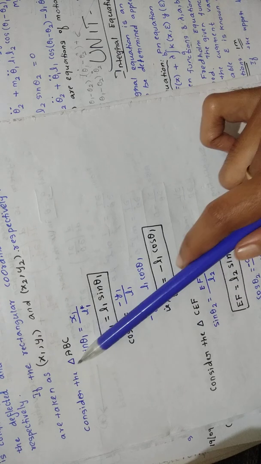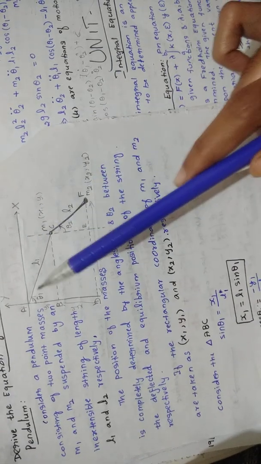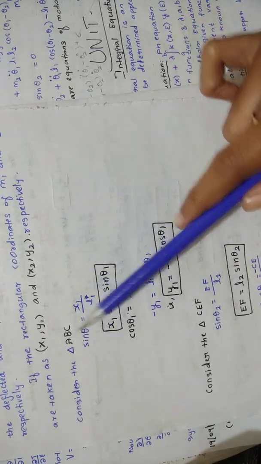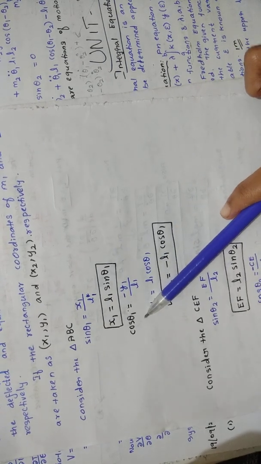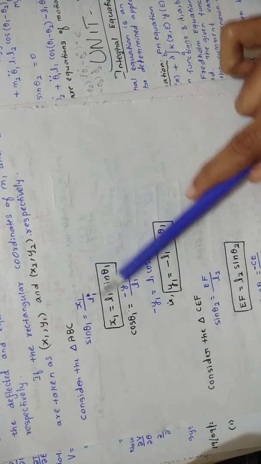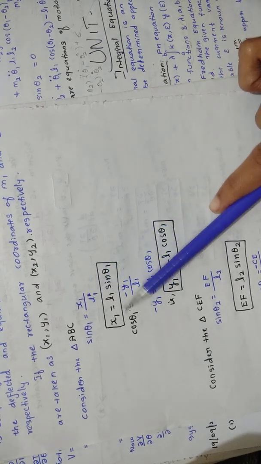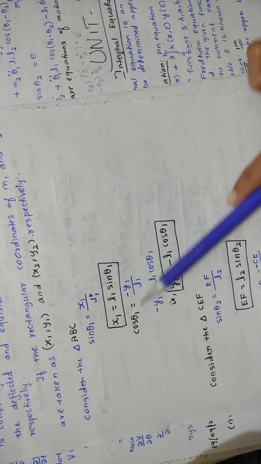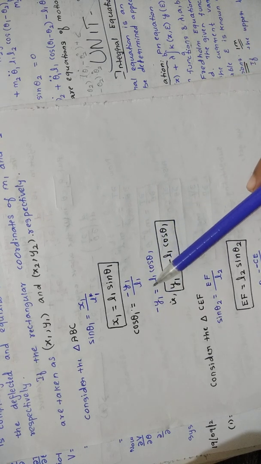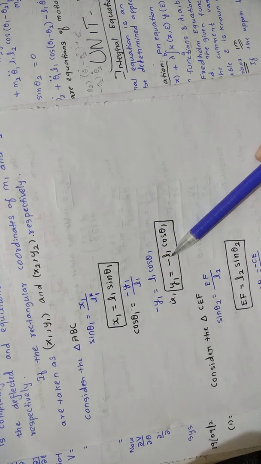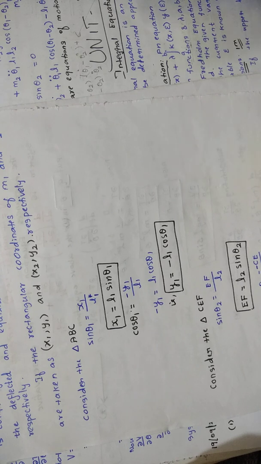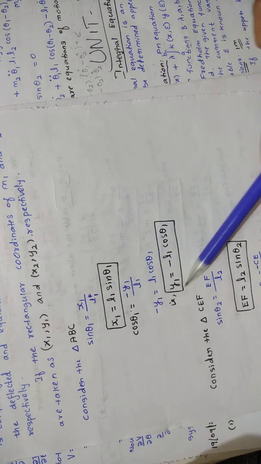Consider a triangle. So here from the figure you are first considering this triangle ABC. From the triangle you are finding sin theta 1 and cos theta 1. So sin theta 1 is equal to, we all know the formula, opposite side by hypotenuse, right? So using that formula you will get this, and from this you can write this. And also you are finding cos theta 1. Cos theta 1 is adjacent side by hypotenuse. Am I right? So from this you will get this, and from this you will get this. So you finished finding x1 and y1. Our first intention in this derivation is to find x1, y1, x2, y2 values. So that process is going on now. So x1, y1 are finished.